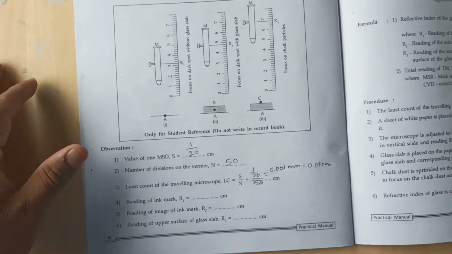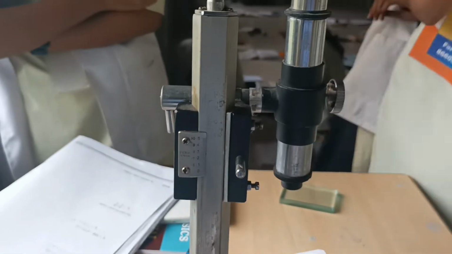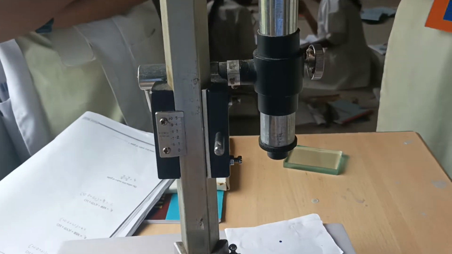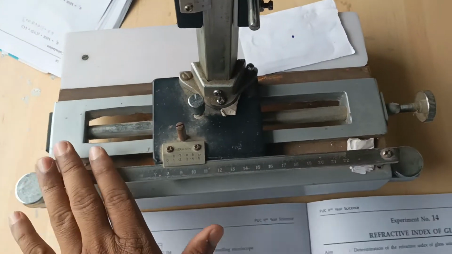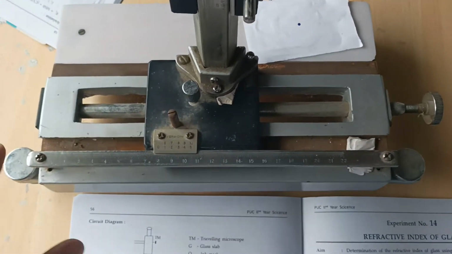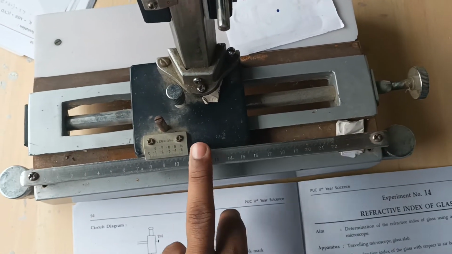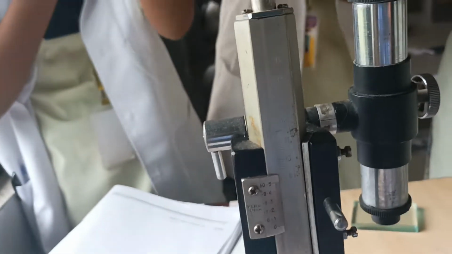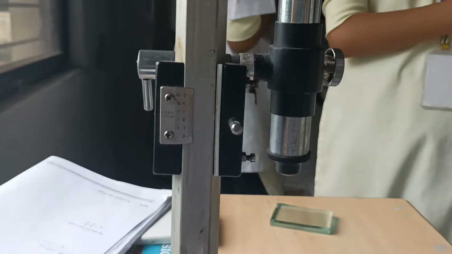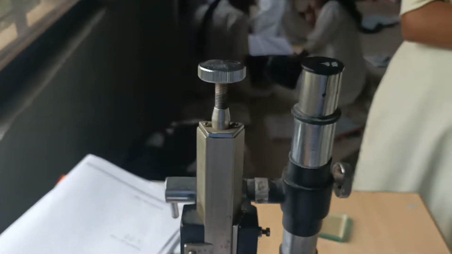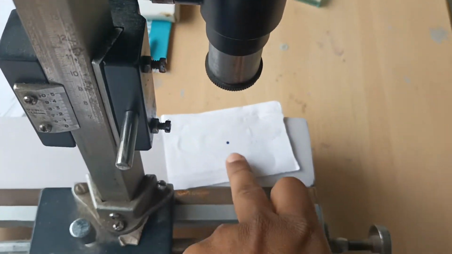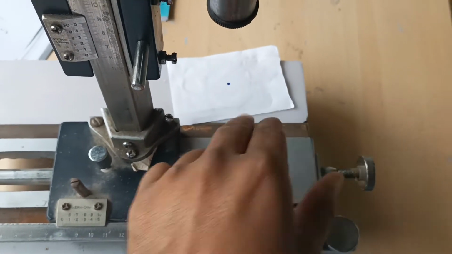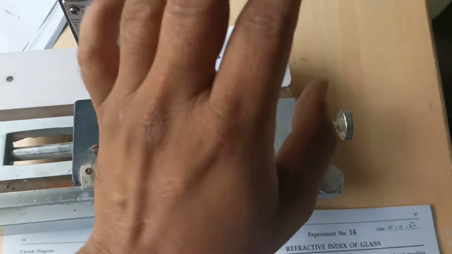Now I'll discuss this experiment. This is the traveling microscope, and in it we have two readings: the horizontal reading, and in this experiment we are not using the horizontal scale. We are only using the vertical scale. Here one paper is there, and on this paper we are marking an ink mark. This ink mark is placed under the traveling microscope to observe it.